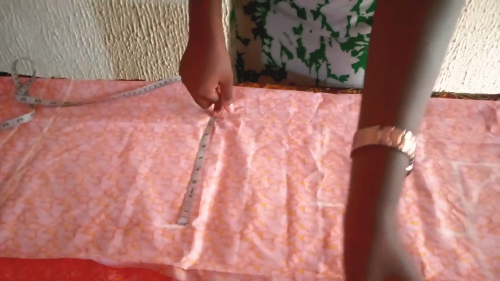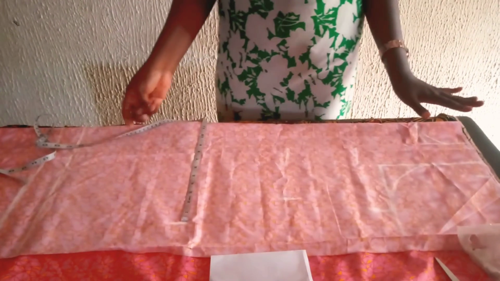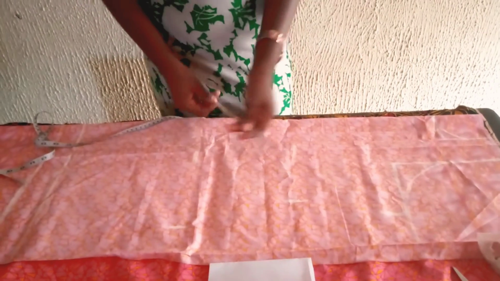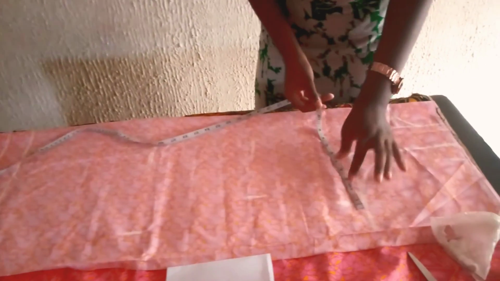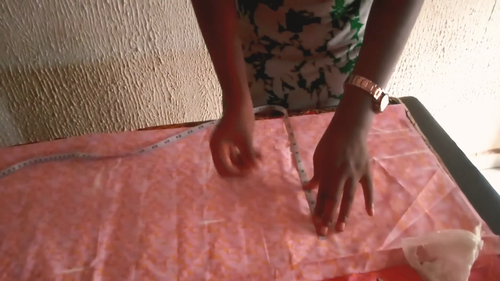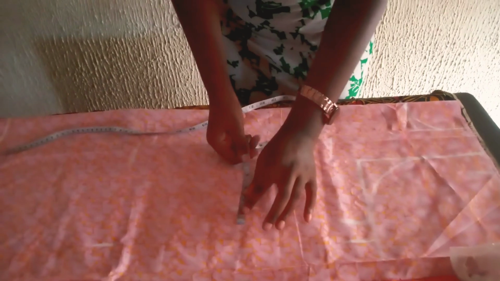But remember, I said it's going to be a free A-line dress. We're not using a zip at the back. So I'm going to add an extra 1 inch to our initial measurements, so she can wear the dress freely.